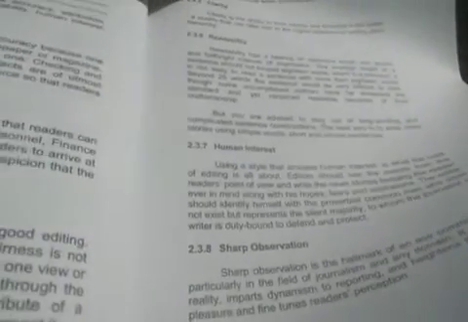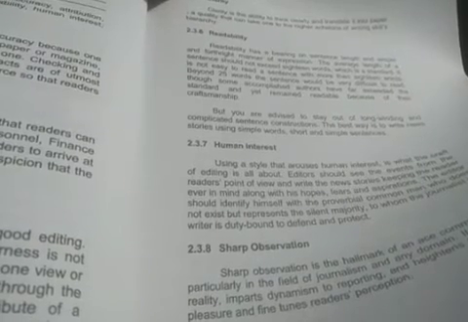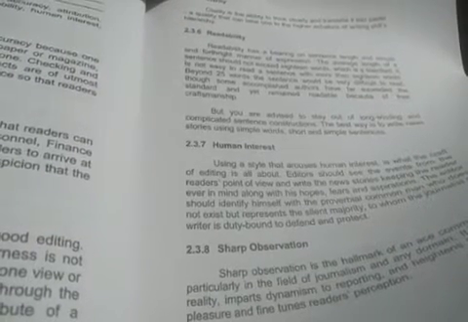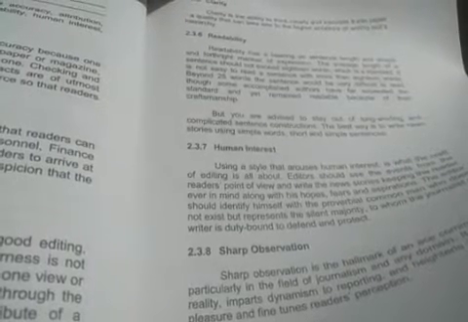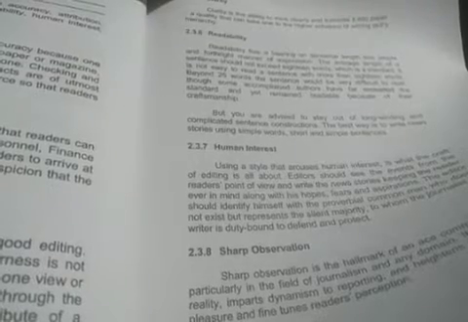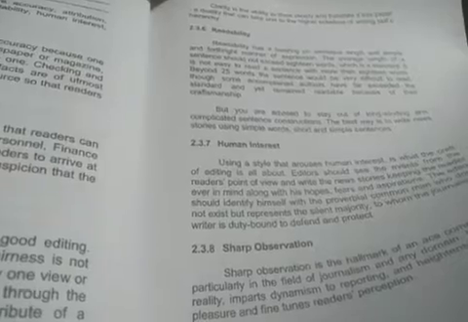2.3.8 Sharp observation. Sharp observation is the hallmark of an ace communicator, particularly in the field of journalism and any domain. It creates reality, imparts dynamism to reporting, heightens the reading pleasure, and fine-tunes readers' perception.